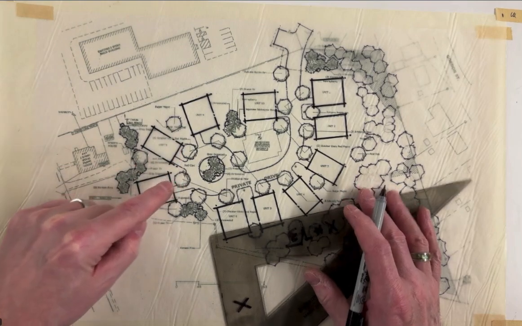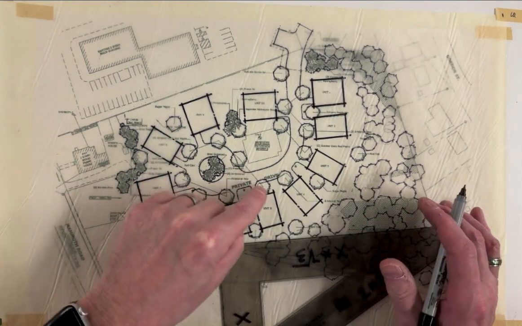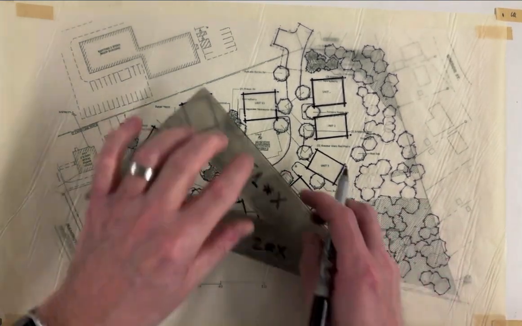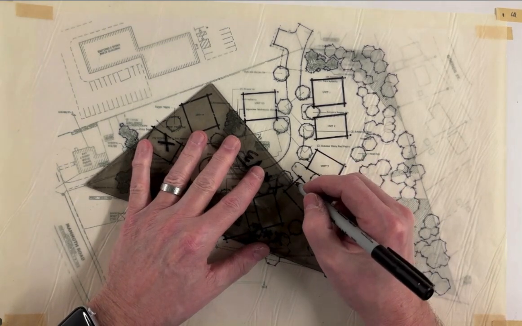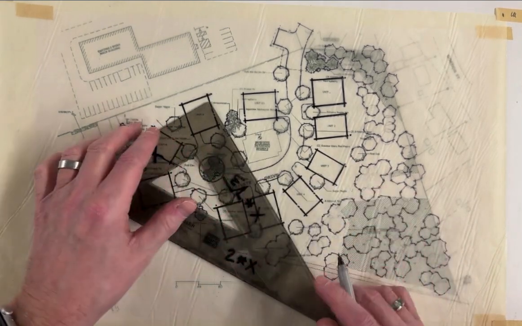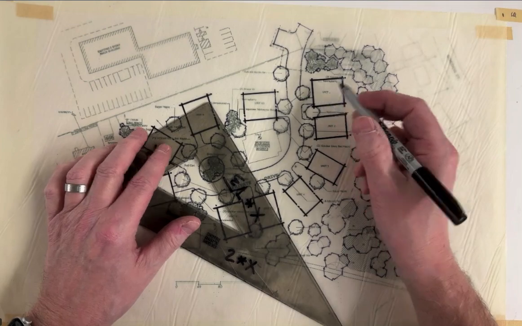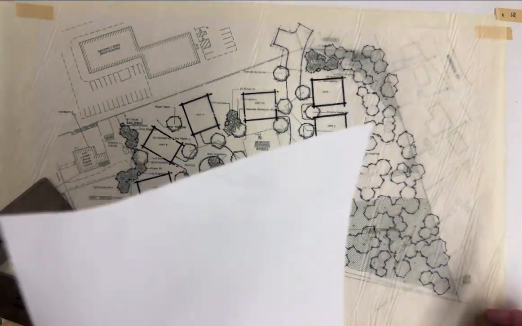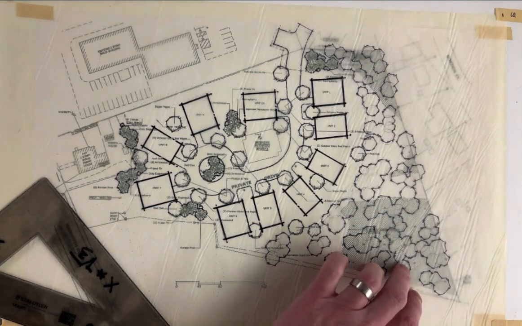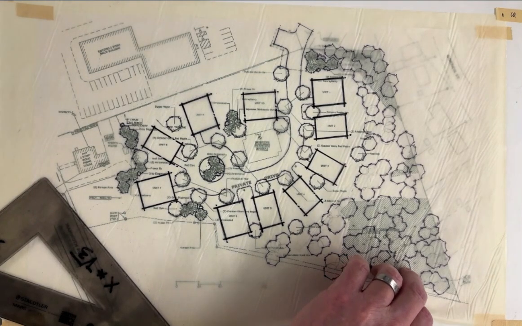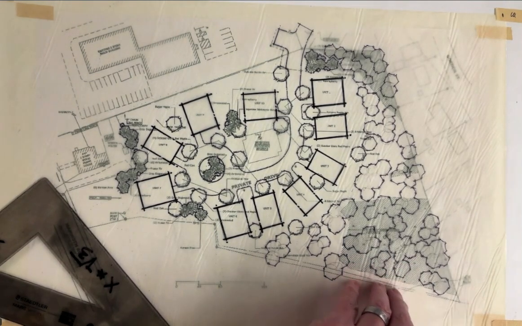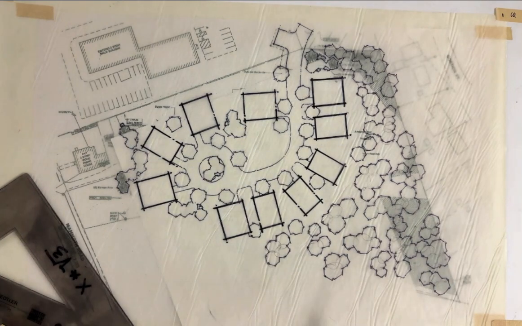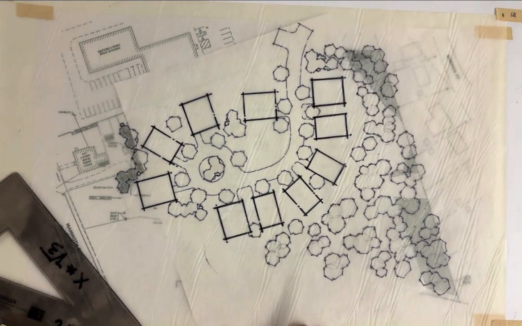Got it, got it, got it. Notice I missed one there, through the trees. Got it, got it, got it. All right, so I've got the whole road drawn now. At least I think I do. Okay, I've got my first pass at that whole road.